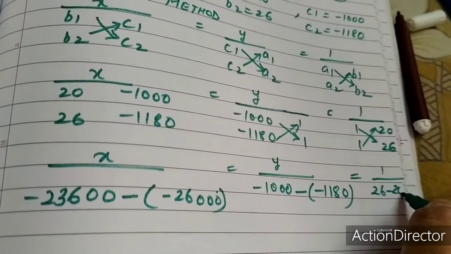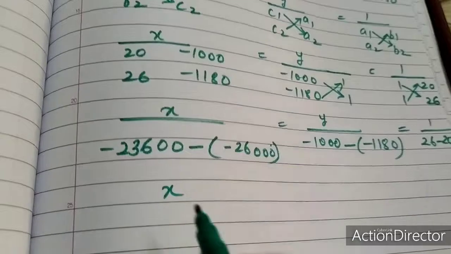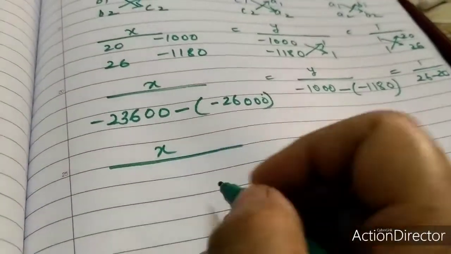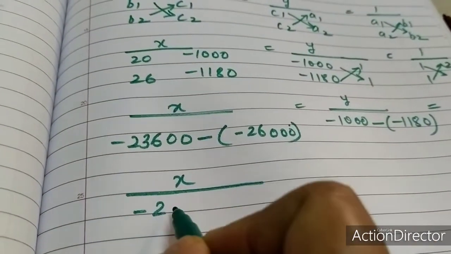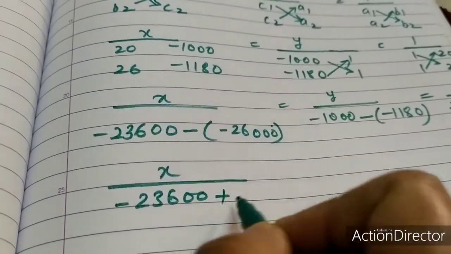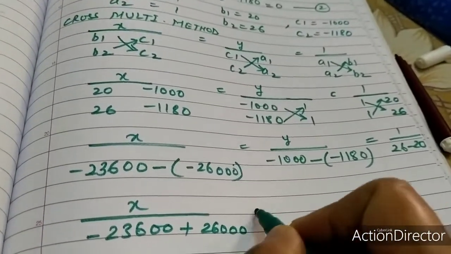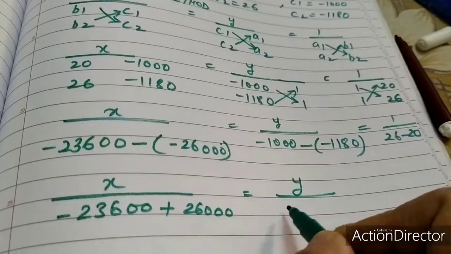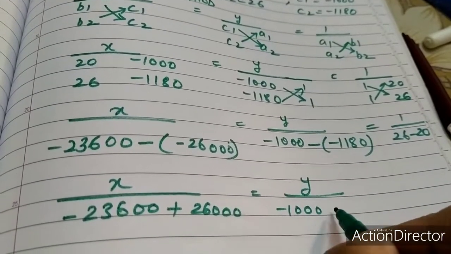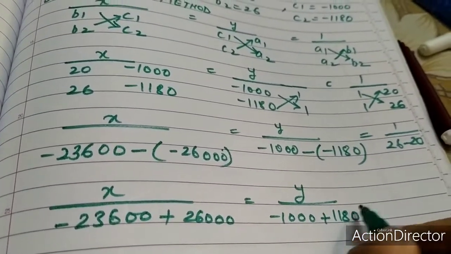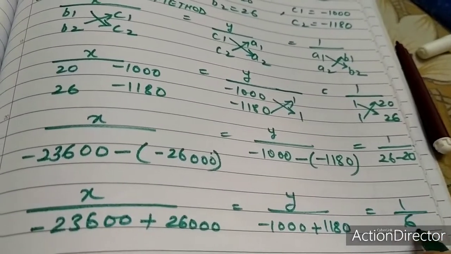So 26 minus 20. Here x upon minus 23600 plus 26000, y upon 1000 with negative sign plus 1180, equals 1 upon 6.